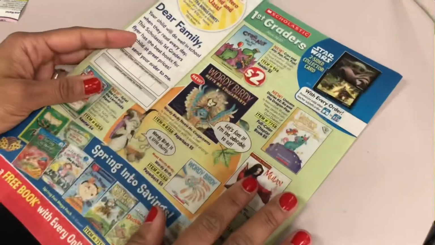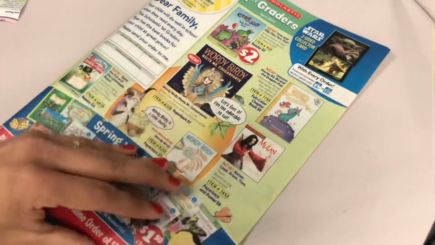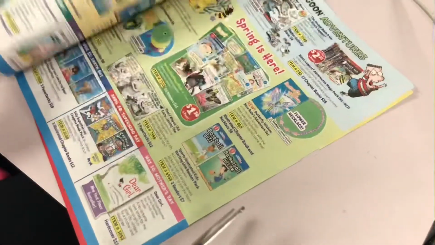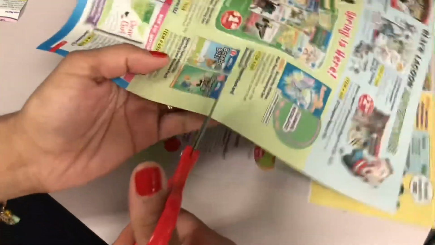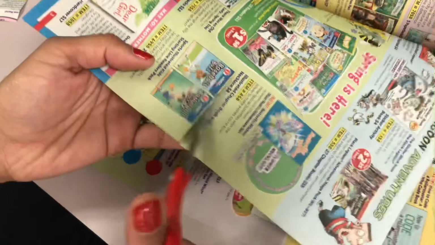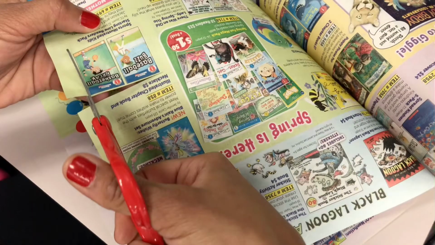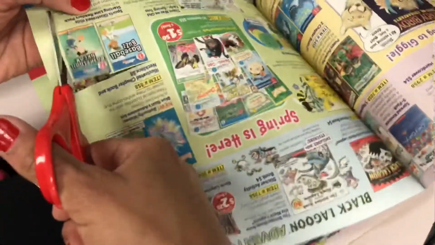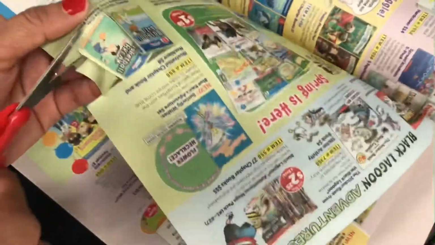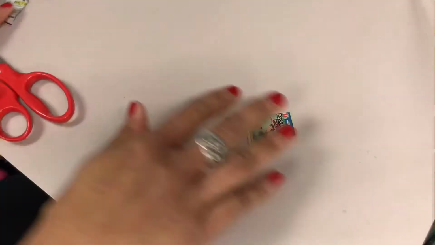Once I browsed through the book, I took my scissors and started cutting books right from the magazine. Let's say I wanted to use sports, and this one talks about basketball. I just went through and cut these out just like this, okay? Be very careful with your scissors and be sure there's a grown-up. So cut them out, and I know that I'm going to be using these in my chart, okay? Once I was done, I made a little pile of cutout books.